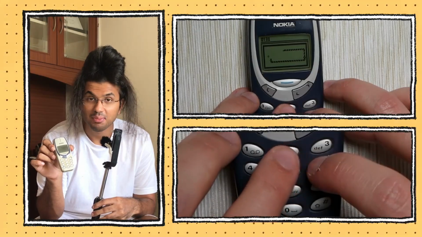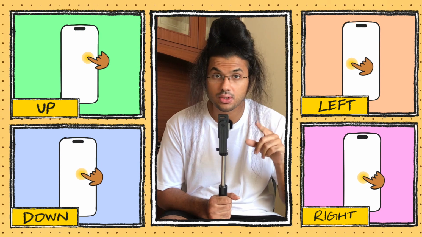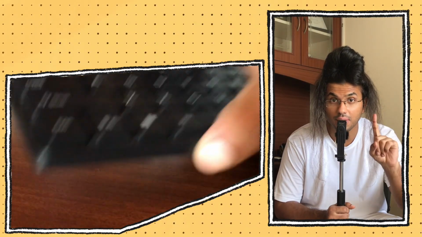In this phone, you had to press the buttons to move the snake around. We're working with smartphones here, so you gotta swipe up to go up, swipe right to go right, swipe down to go down. And that's exactly what we're gonna ask our first script to do.